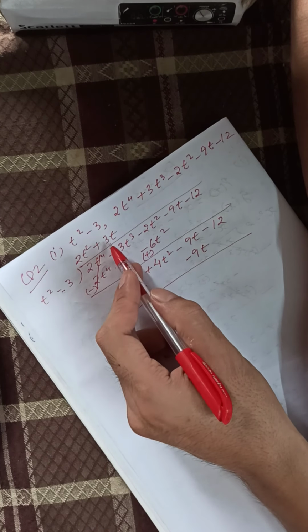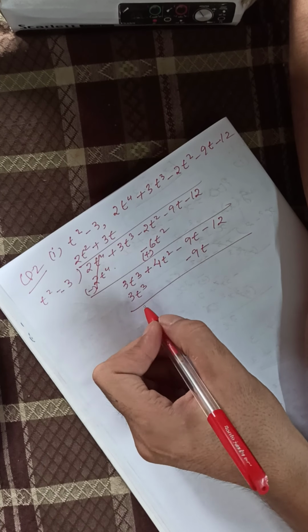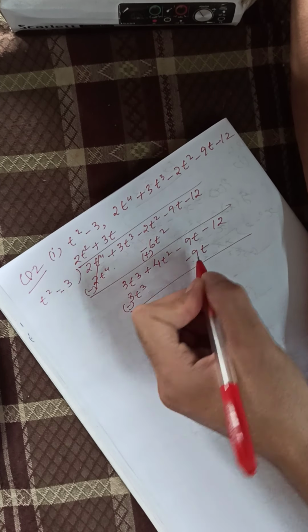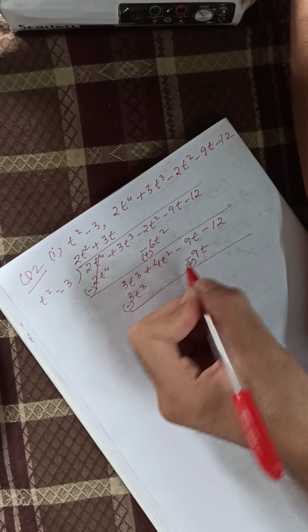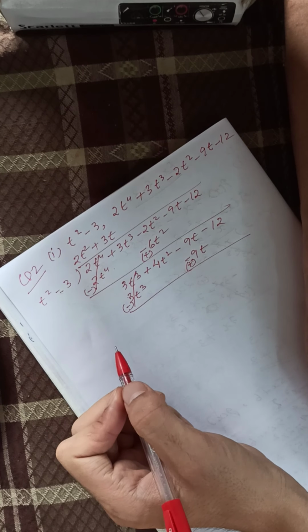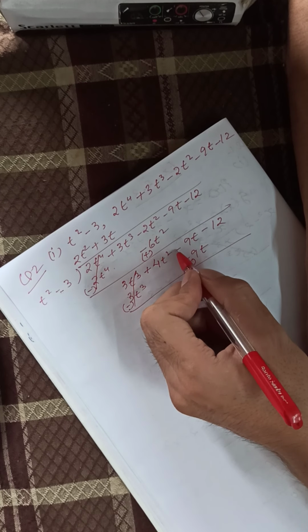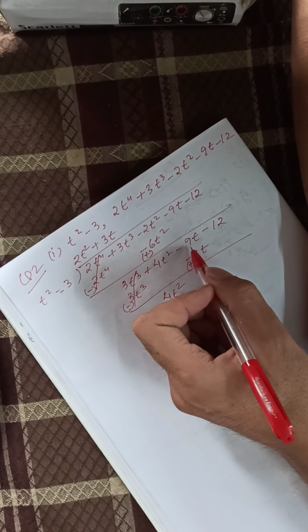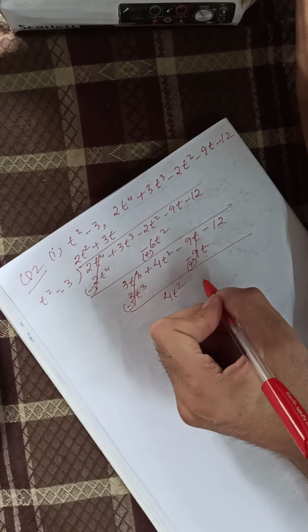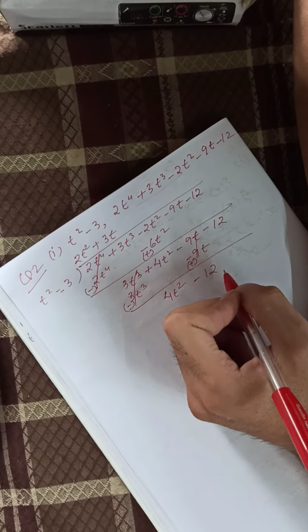See, minus 3 into 3 is minus 9t. Plus will become minus, minus will become plus. These two will get cancelled. Then 4t will come down, 4t squared. Plus into minus is minus, 9t will get cancelled. Minus 12 will come down.